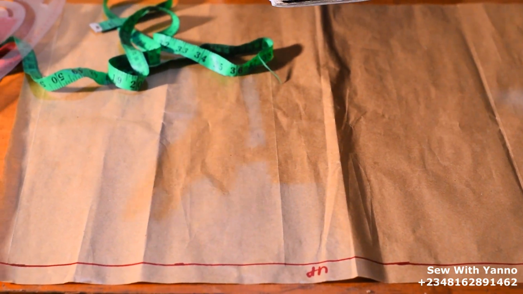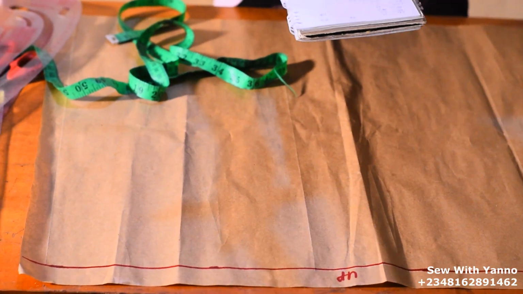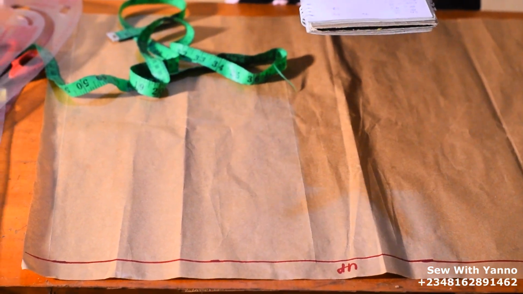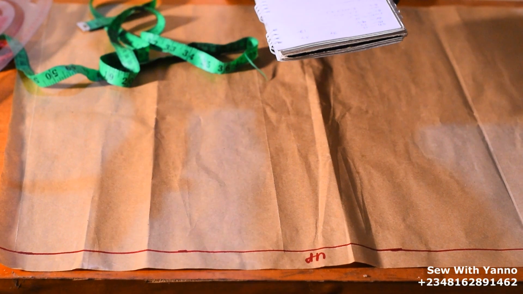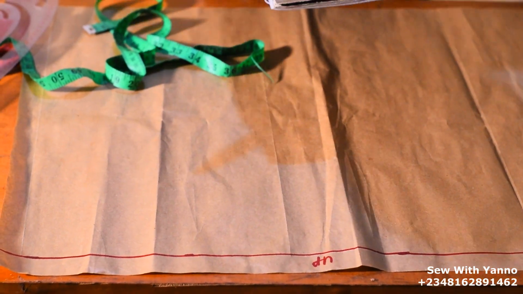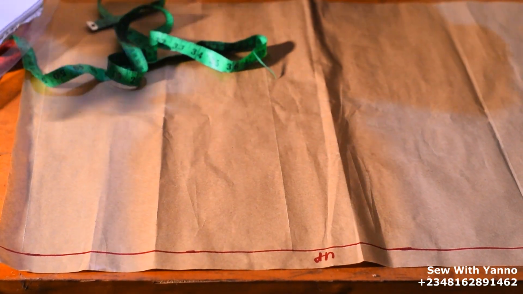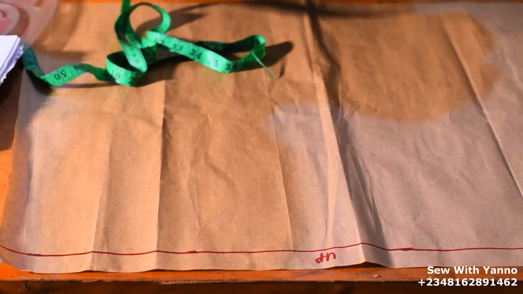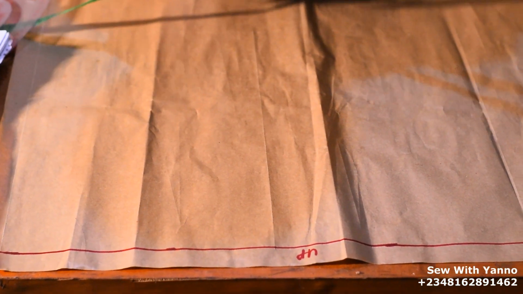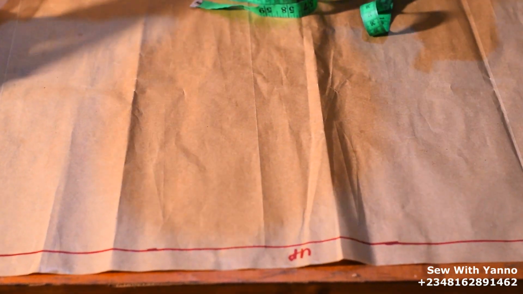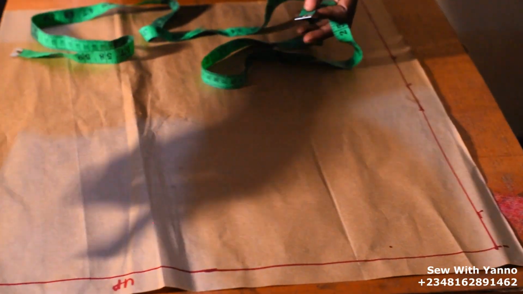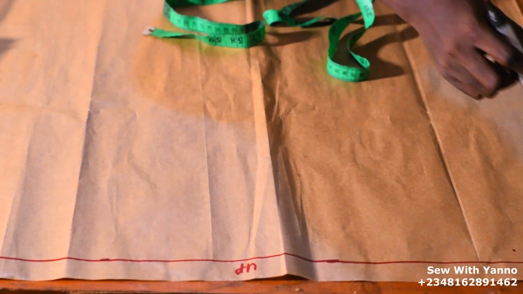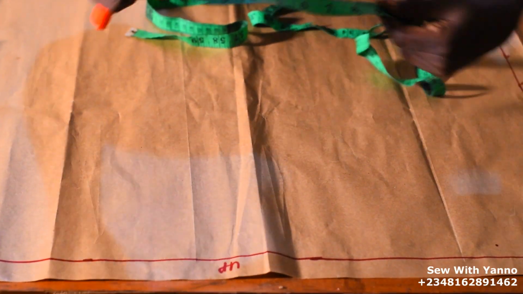So I like working with round figures. So my bust is 34 and half of 34 is 17, but because I like working with round figure, I'll be working with 20. So I'm adding 3 inch to my measurement. So 17 plus 3 is 20. So I'll be drafting out 20 by my front length measurement, which is 16. So I'll be drafting out 20 by 16 inches.